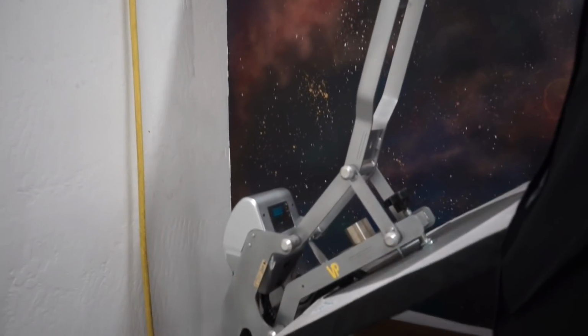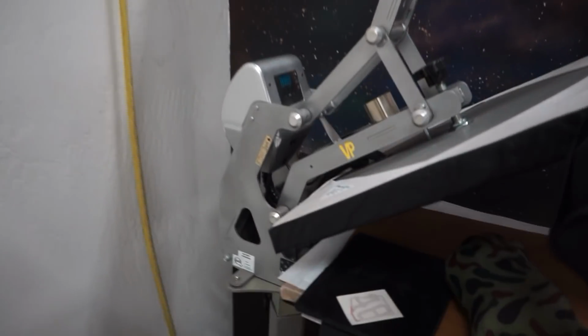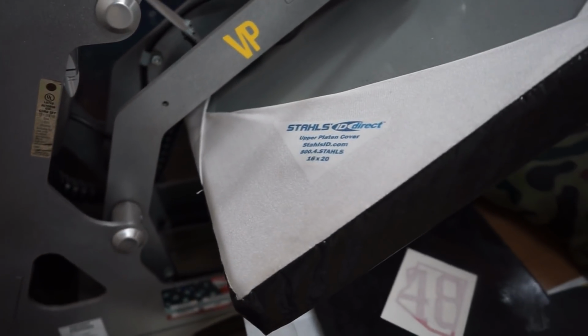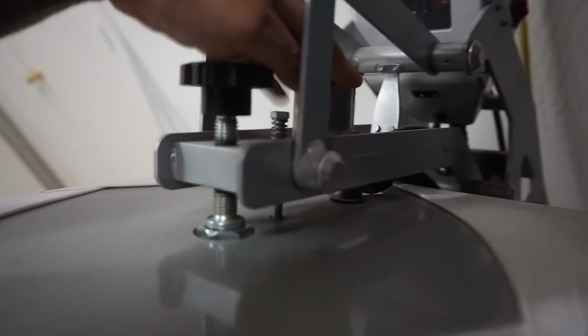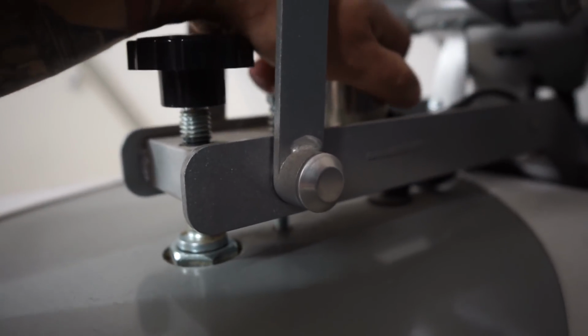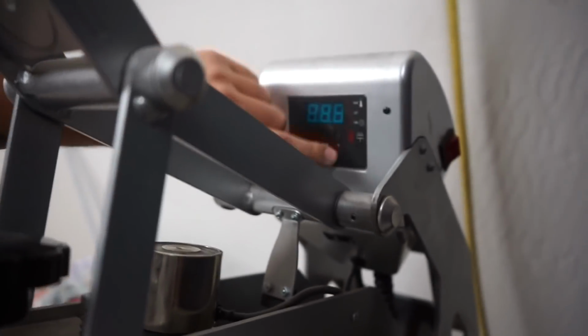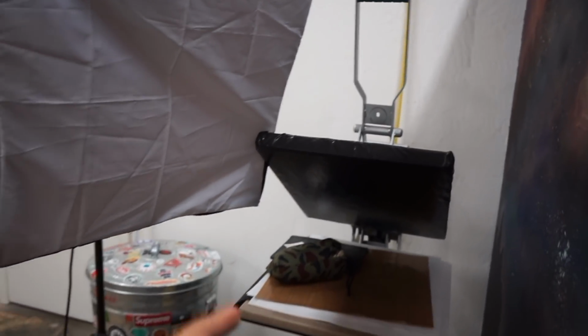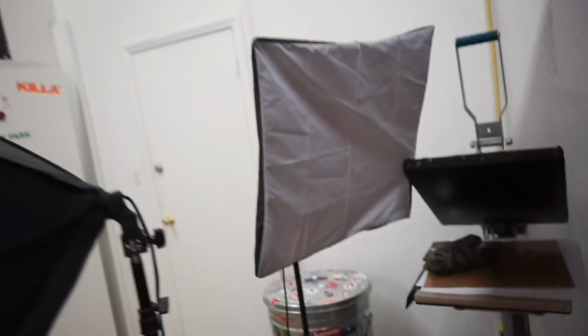Okay, so back here is my heat press. We got this from Stahls, and this thing was a lot of money because it came with the stand, and that stand was like 400 bucks alone. But this machine comes with a magnet. It has a timer, and it has two settings for two timers. You guys can find this at Stahls, on stahls.com. I'm also going to leave a link below for that heat press.